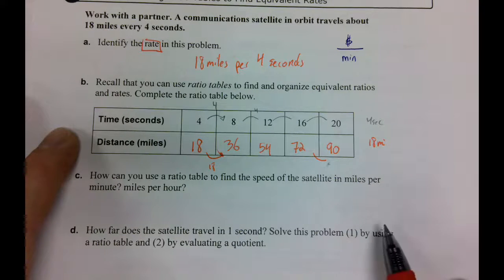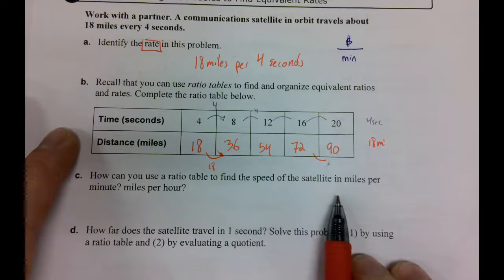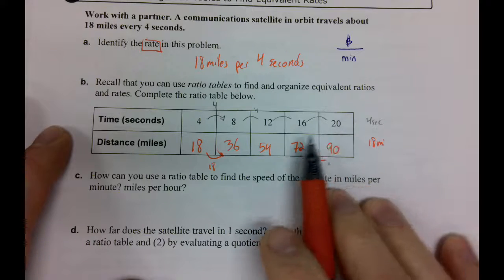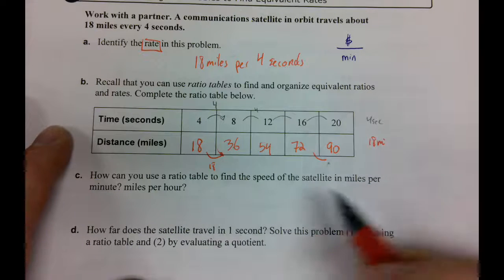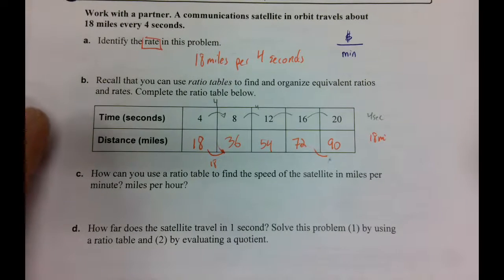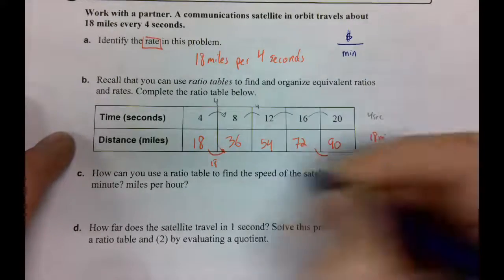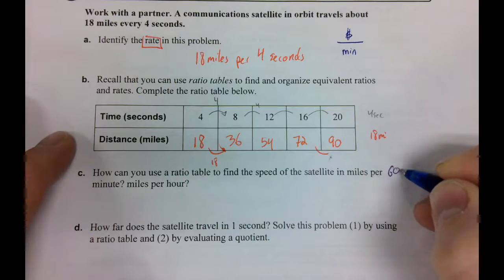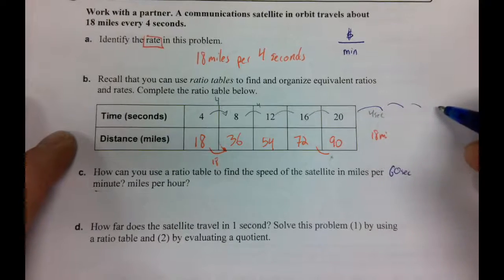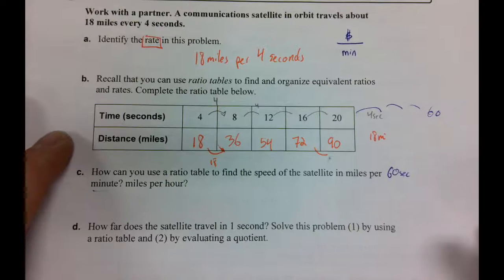So then, if you were going to figure out how to find out the speed of the satellite in minutes, how could you do that? Well, here, it says that you could do this using the table. So, if you want to figure out how fast it's going per second, per minute, how many seconds are in a minute? Since there are 60 seconds in a minute, we need to keep taking this table all the way out to 60. That's one method. You can do that.